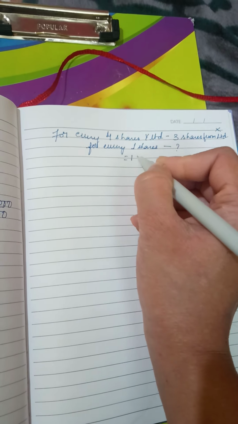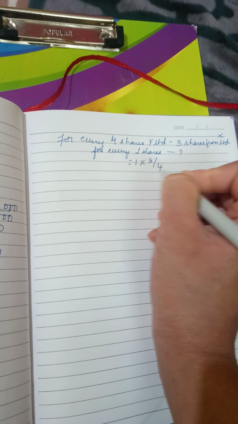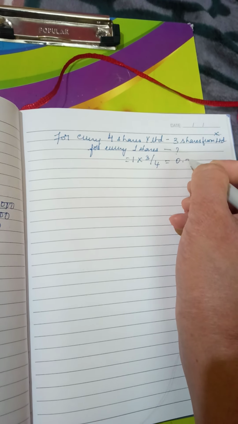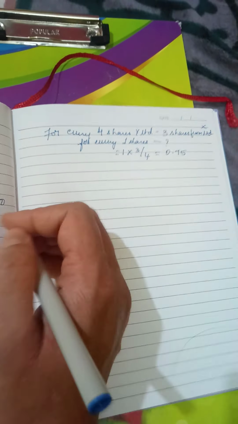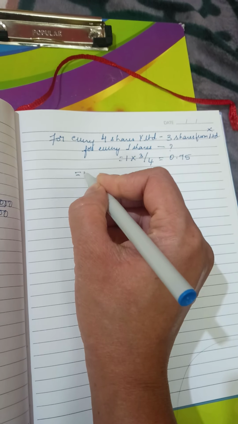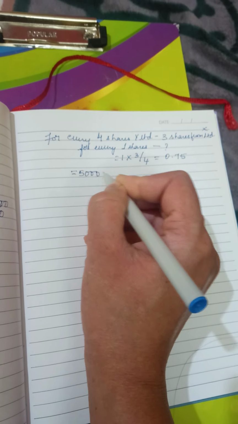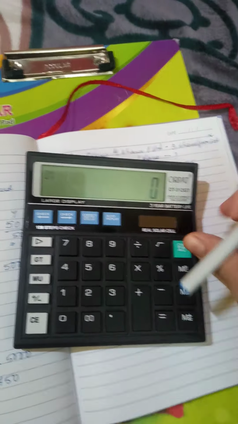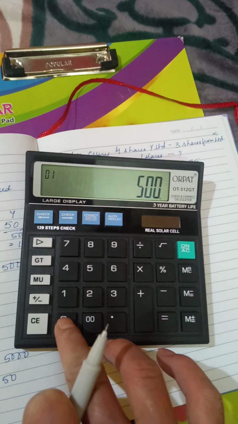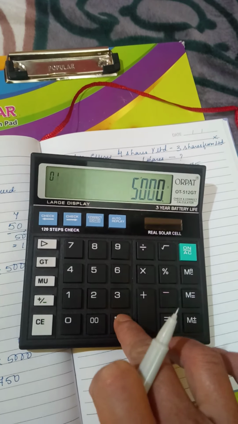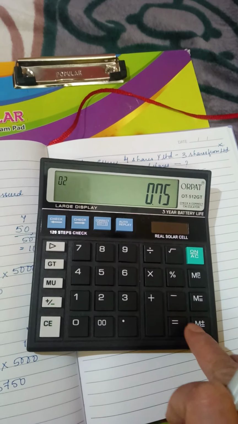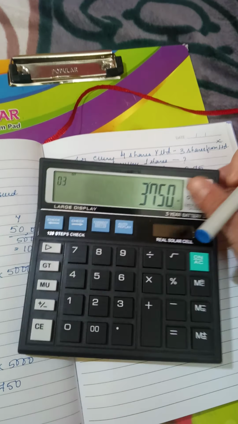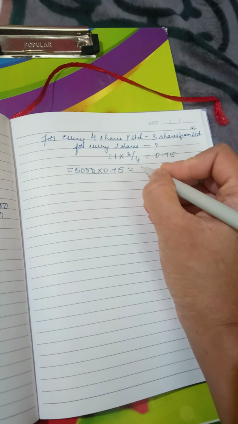So which is 1 into 3 by 4, which is 0.75. So how many shares they have? Y company has 5,000 shares into 0.75. So therefore it will be 3,750 shares.